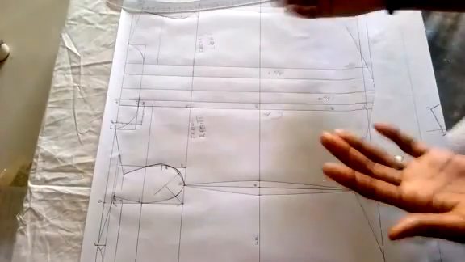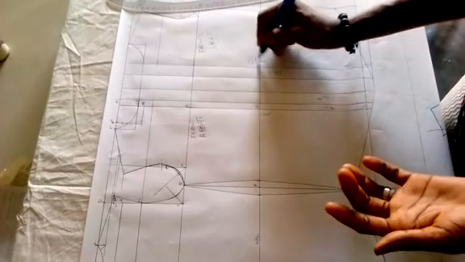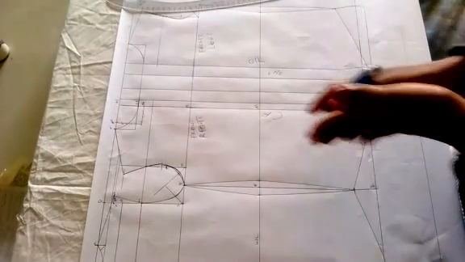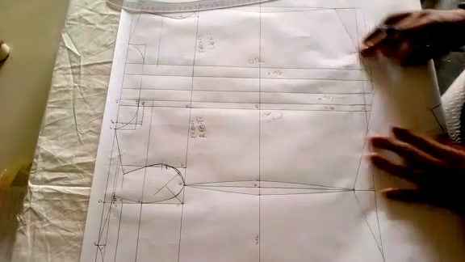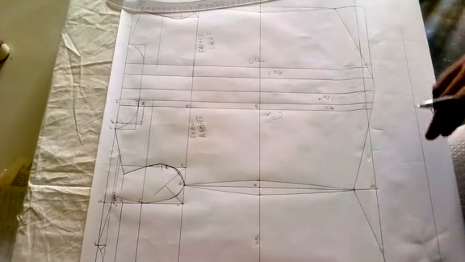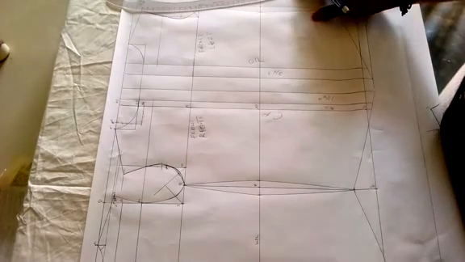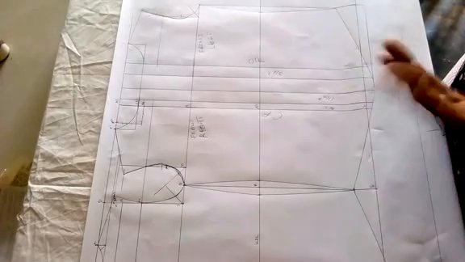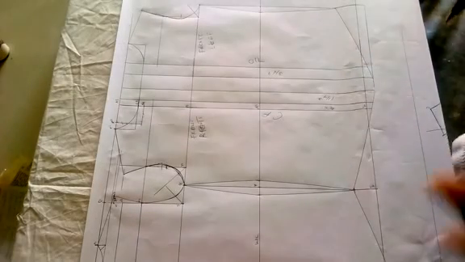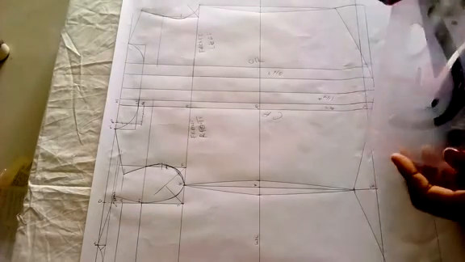So this is your center front left, your center front right, and of course the center back. I'll be showing us how to pattern draft the sleeve and the short sleeve precisely, and the collar and the rest of it. Thank you.